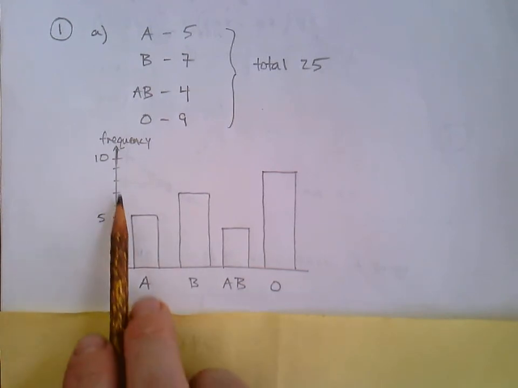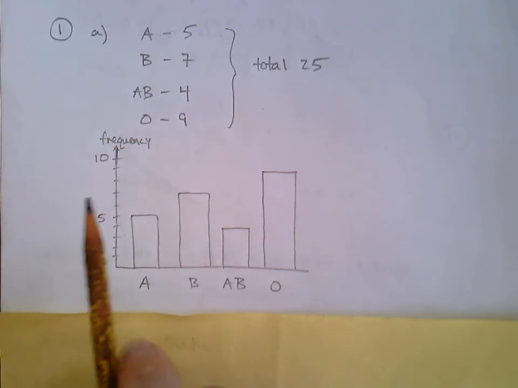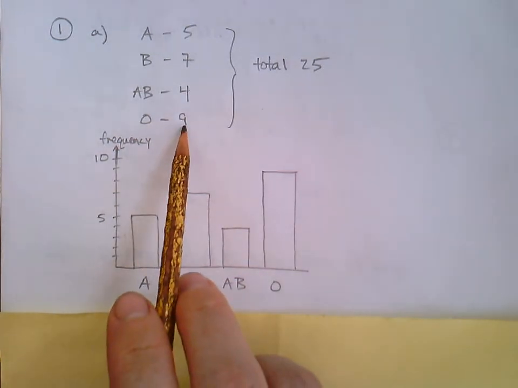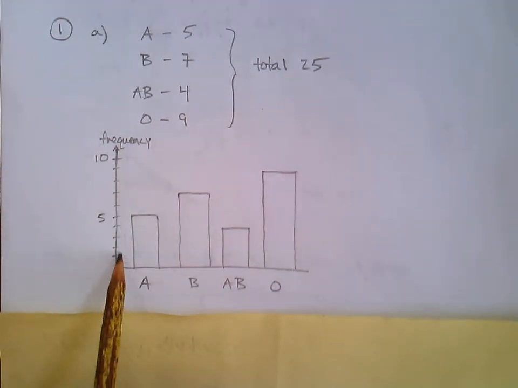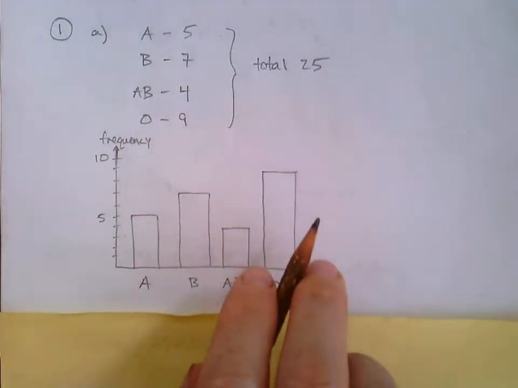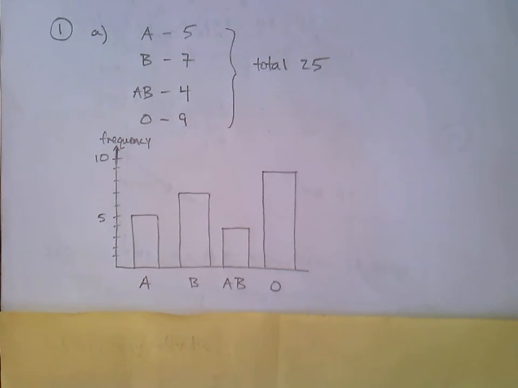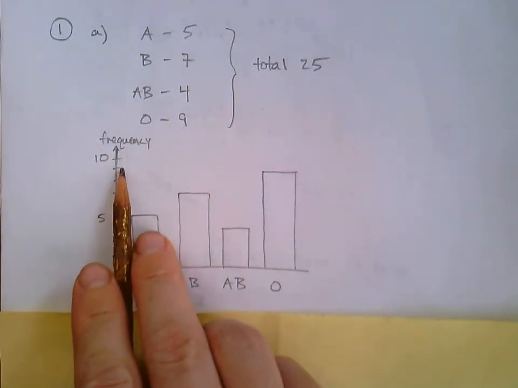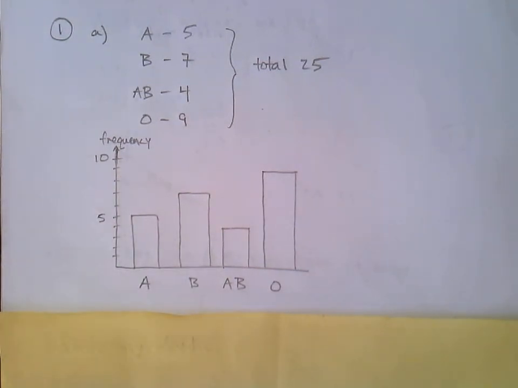On the vertical axis, you'll need to create some numbers for how many times each one of these appeared. So I noticed that the highest frequency is 9. So I just went ahead and scaled mine all the way up to 10, just a nice whole number there, so that my highest bar would end up being at 9. Okay, and then I marked off 5 and 10 just to make it a little bit easier to read.